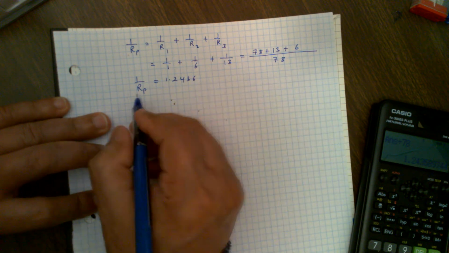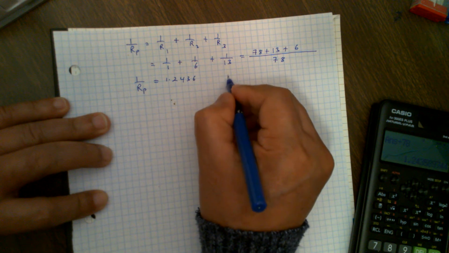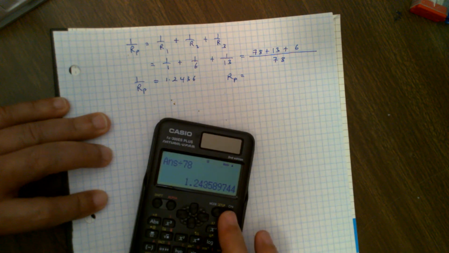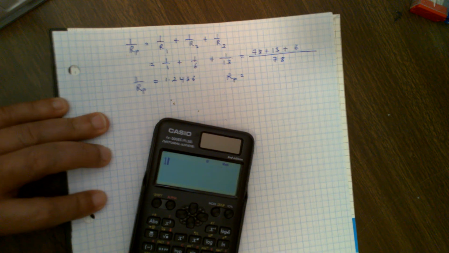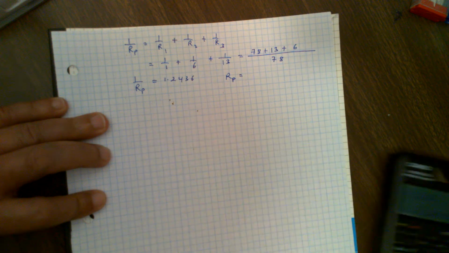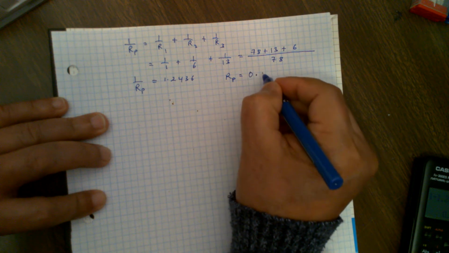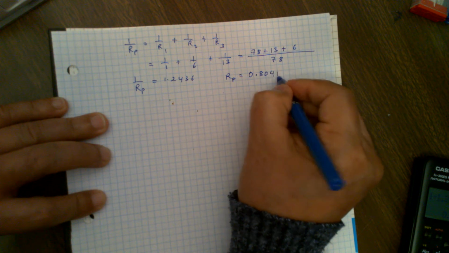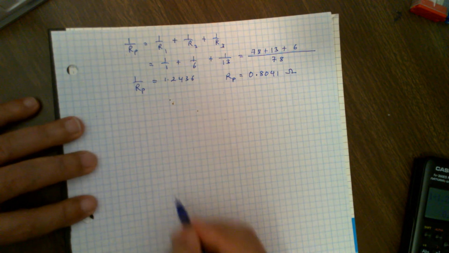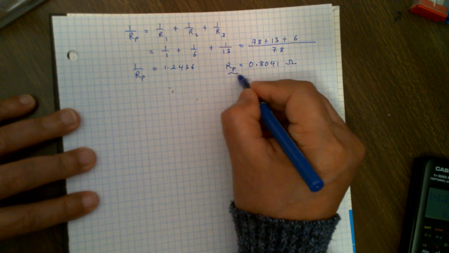Okay, so I have to invert that to get Rp. So Rp is equal to 1 divided by 1.2436, which is 0.8041. So 0.8041, the units is in ohms. All right, so I get number one answer, Rp is this much.